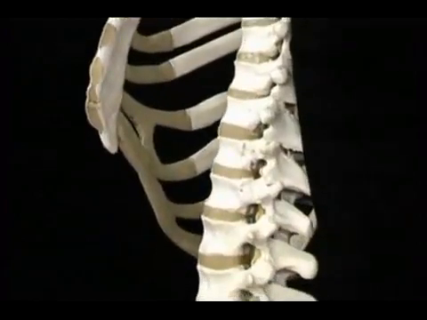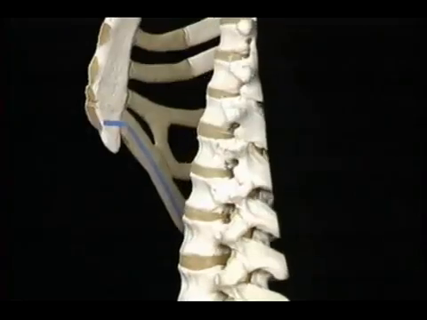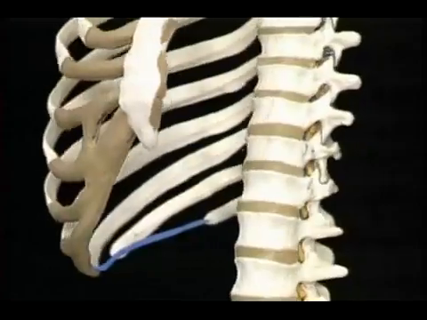The line of attachment of the diaphragm goes from here on the back of the sternum, along the inside of the costal arch, and round to the tip of the 12th rib.